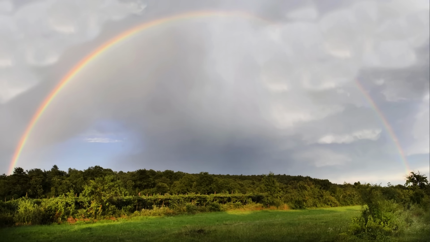But unfortunately, we don't see a full circular rainbow because the Earth gets in the way. The next time you see a rainbow, just thank the behavior of light.